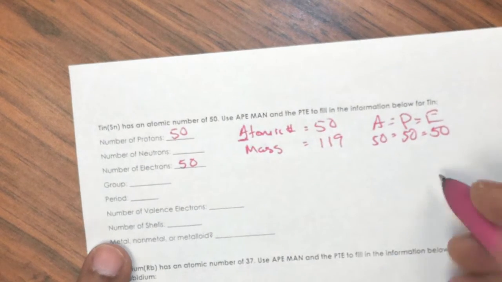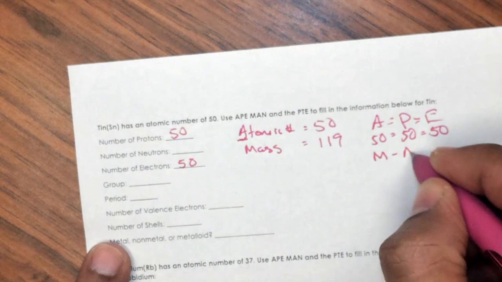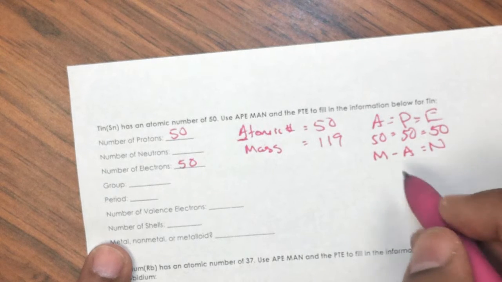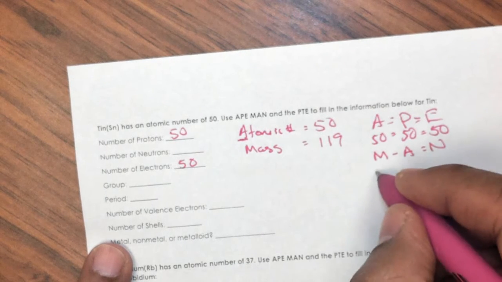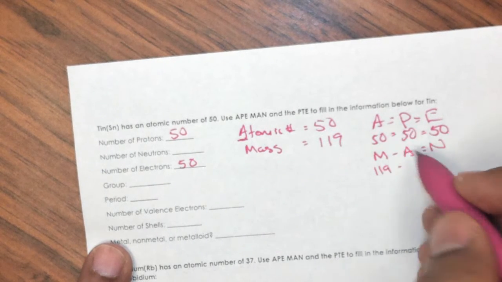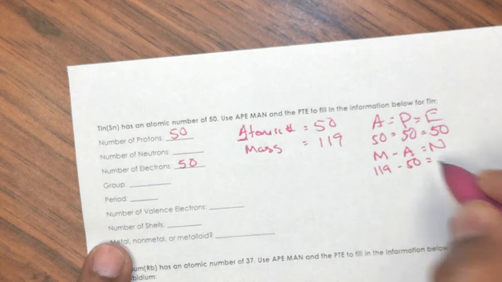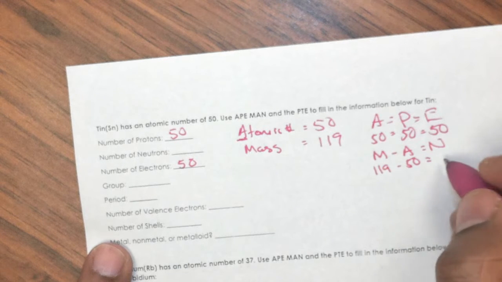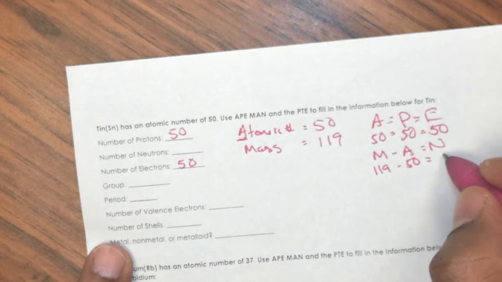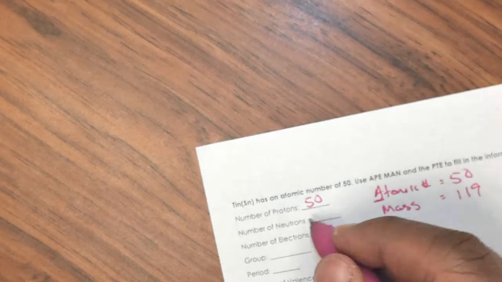We need to calculate the number of neutrons. To calculate the number of neutrons, I use man. M minus A equals N. My M is 119. My A is 50. And so my number of neutrons is 69.